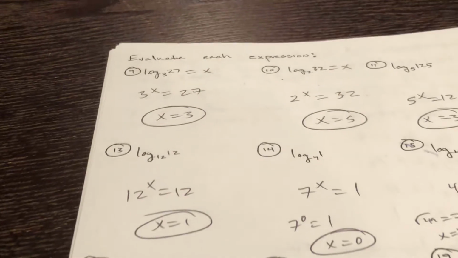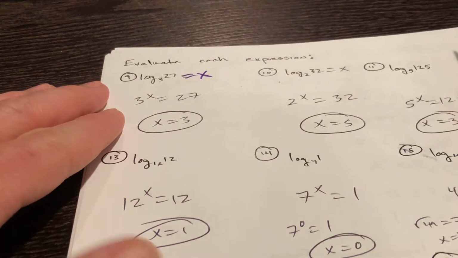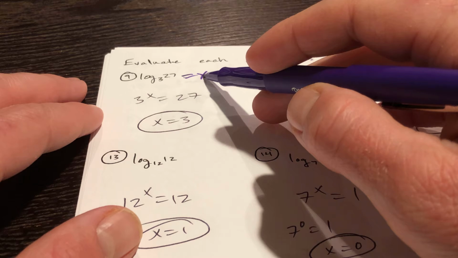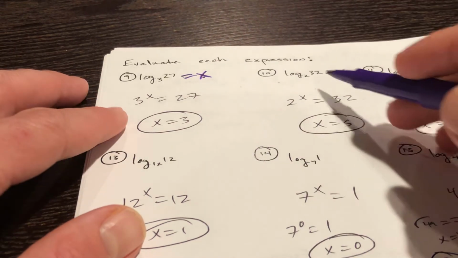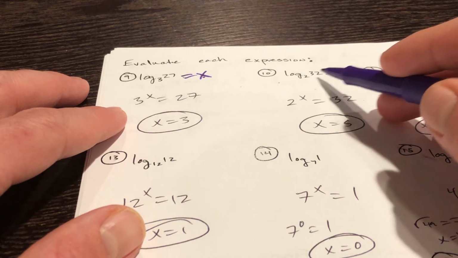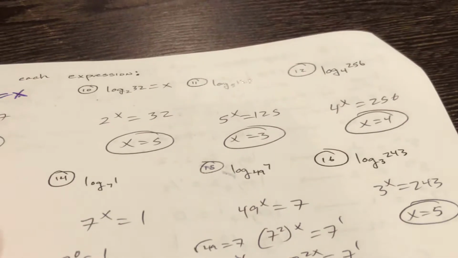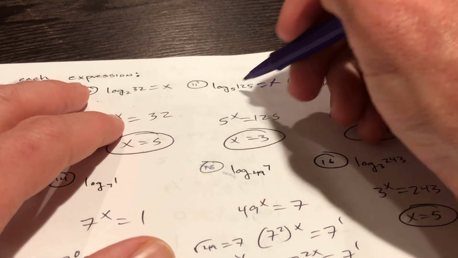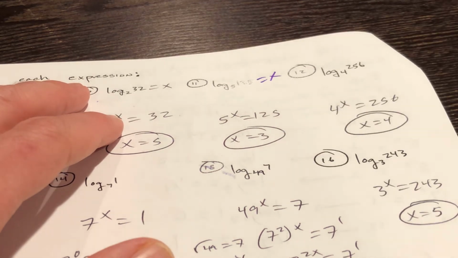Evaluate each expression. So we're going to set all of these equal to x. We're looking for the exponent here. So 3 to what power equals 27? It's 3 to the 3rd. 2 to what power equals 32? That's the 5th. All right, so log base 5 of 125 equals x. 5 to the x power equals 125. x is 3, and that is the name of the game.